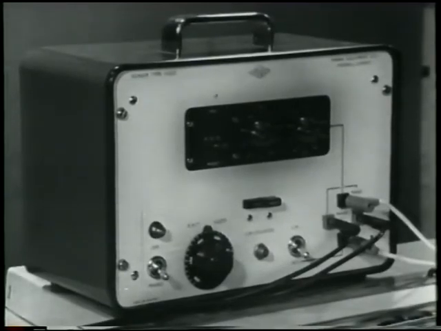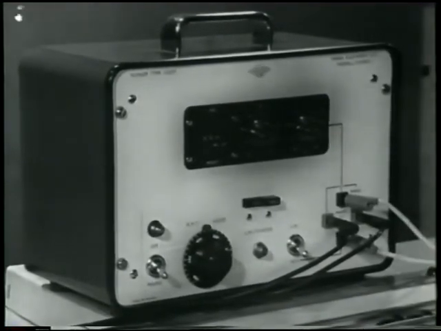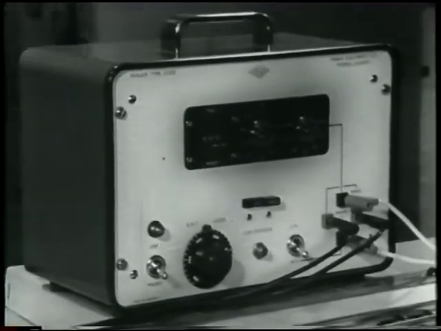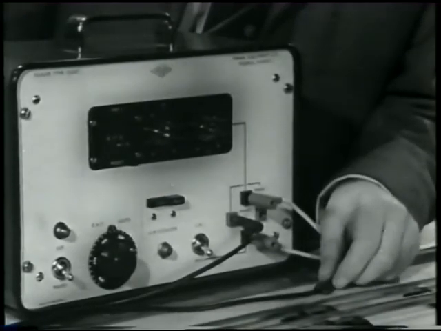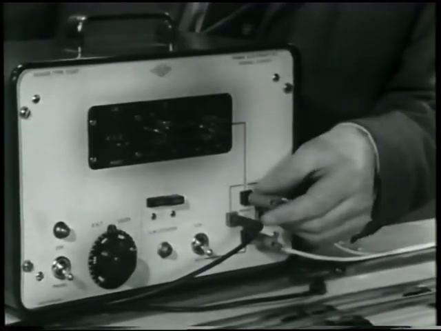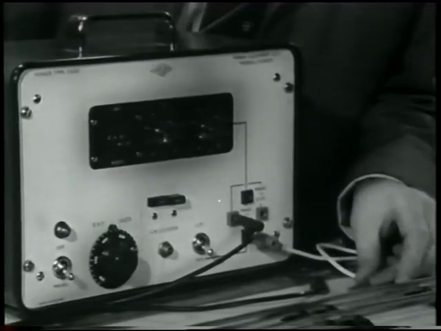In radioactivity experiments, we use a scaler, but this instrument can also be used to measure short time intervals. This one has a 1000 cycle oscillator in it, which enables us to measure time to 1,000th of a second. When this circuit is broken, the scaler starts counting, and when this circuit is broken, it stops.